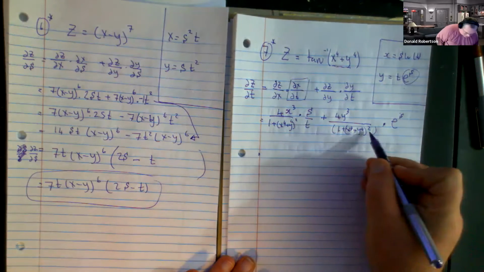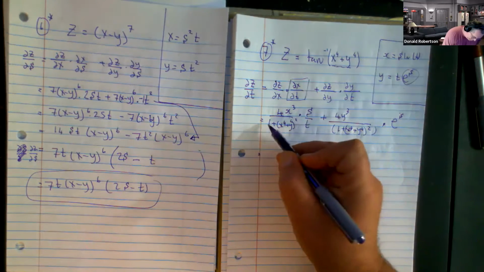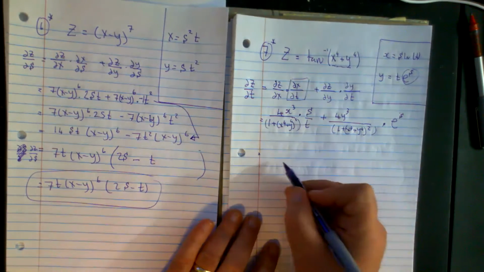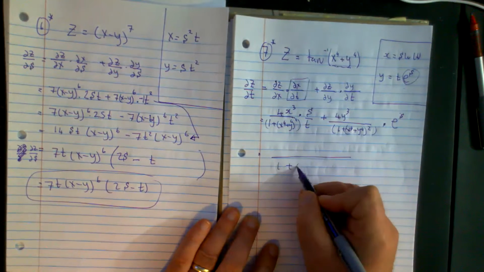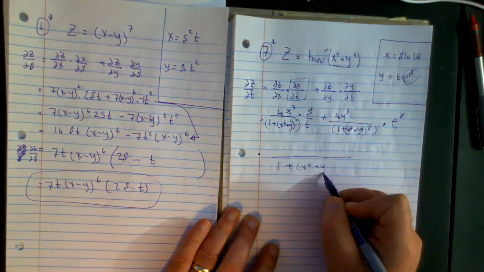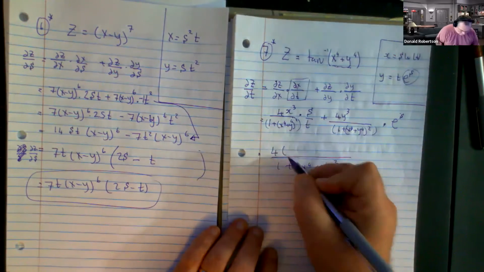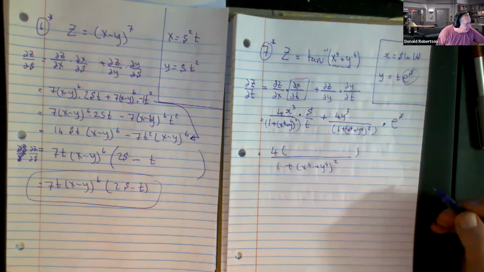Look at this expression. Is there anything you can see that I can pull out as a common factor? The 1 over 1 plus x to the 4 plus y to the 4, all of it squared. Agreed. And I believe that I could pull out a 4 on the numerator. I think that's about it.